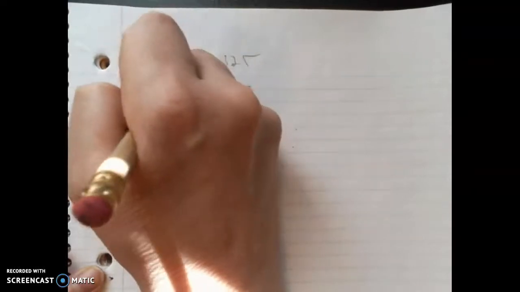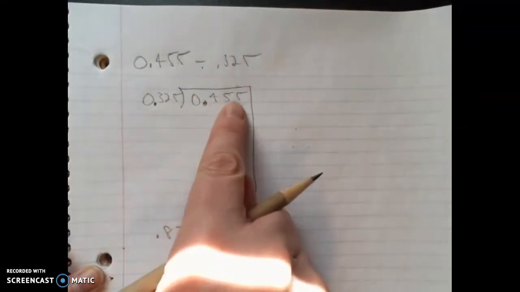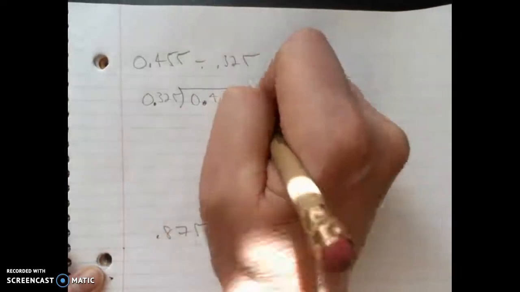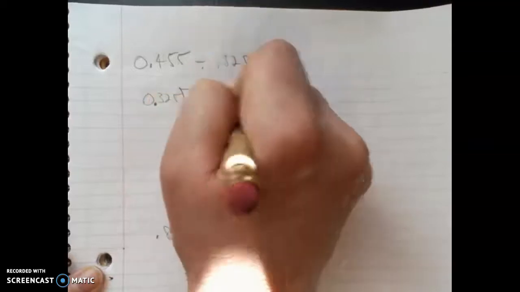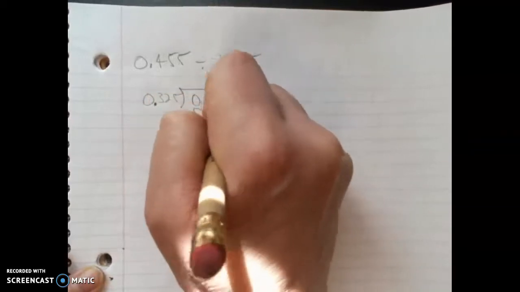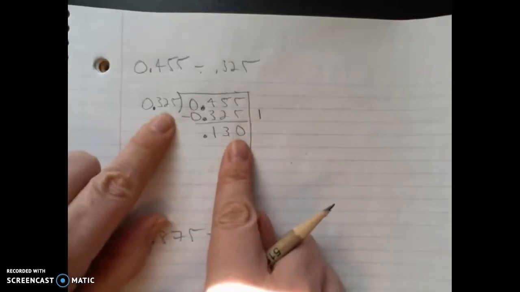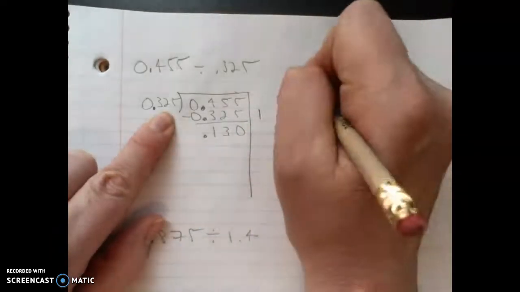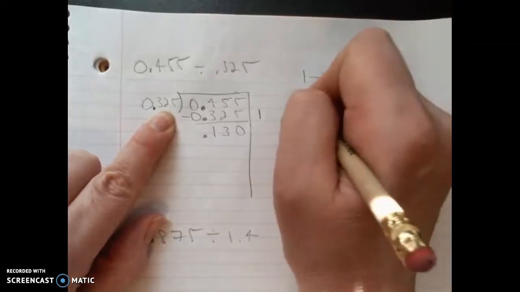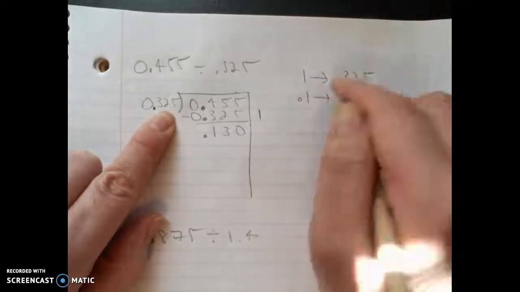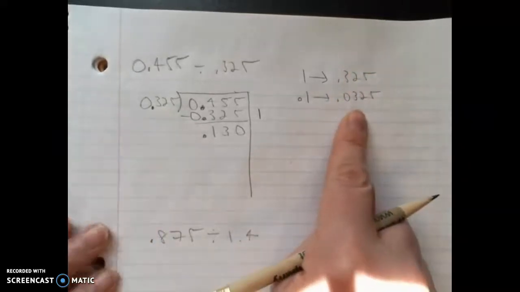You just look. And so I have 325 thousandths. I have 455 thousandths. I know it can go in there once. So I'm going to go ahead and subtract. So 0, 3, 1. All right. Now at this point, I know I can't do 1. And so some of you thought it was helpful in class, like if 1 goes with 0.325, then 0.1 would be 10%, which would be 0.0325. And some of you thought that was helpful.